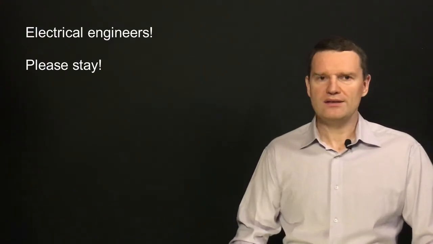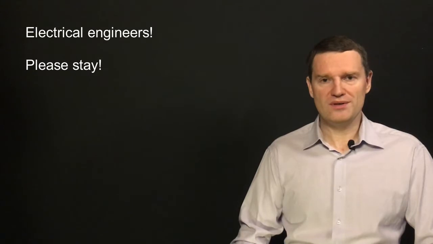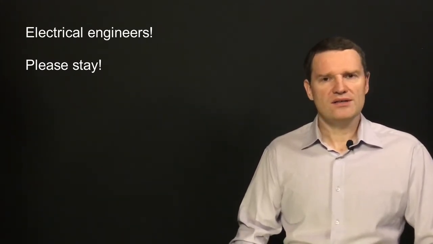Now to block number 2, applications. Electrical engineers shouldn't stop watching. What we've just gone through were the basics, and the most interesting tasks are further ahead. Actually, we recommend electrical engineers to consider trying all the exercises. Anyway, the first group in the applications block is pumps.